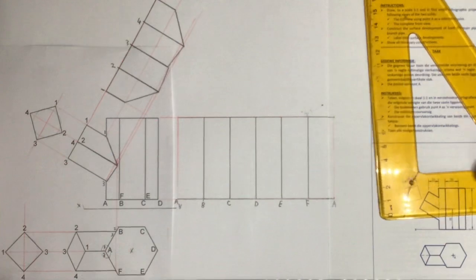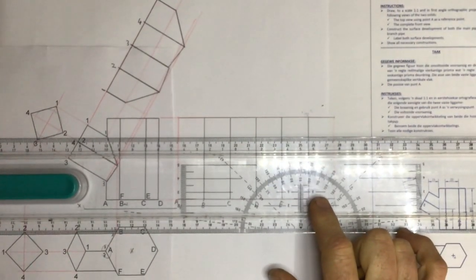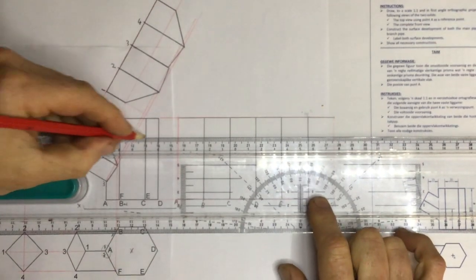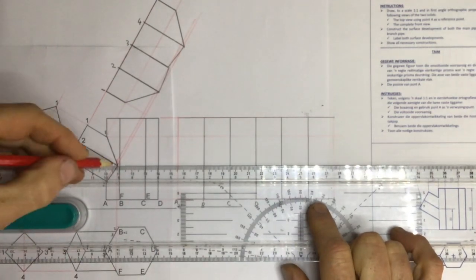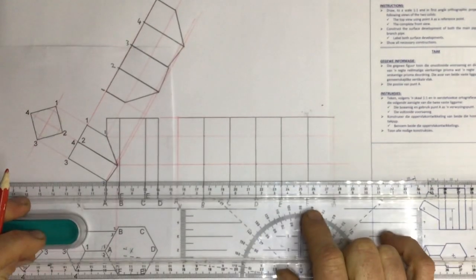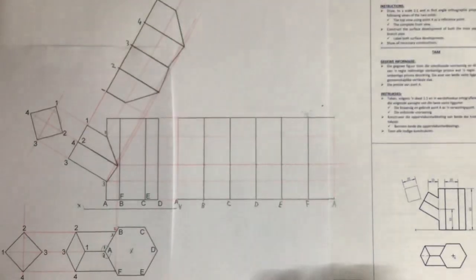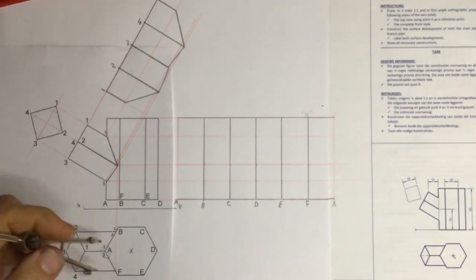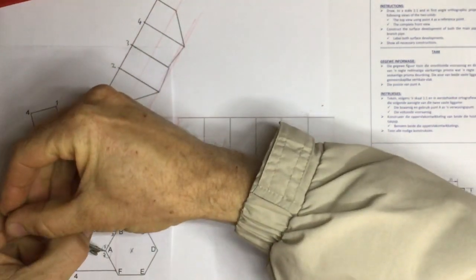I'm going to take lines coming out from number 1, coming across. I'm going to take lines coming across from number 2 and number 4. I'm going to take lines coming out from number 3. Okay, and then I'm going to say, well, how far away from this line is point 2? I take this true length.